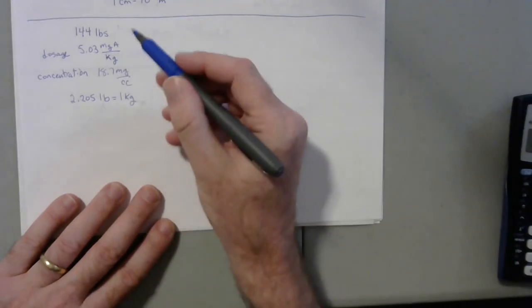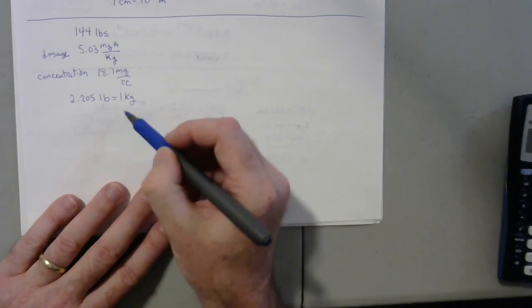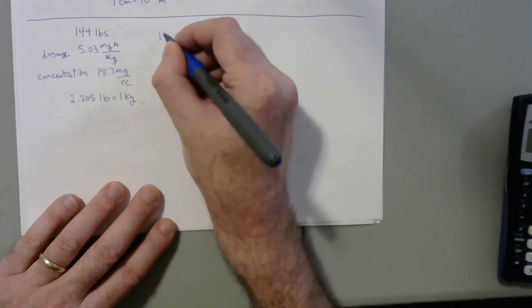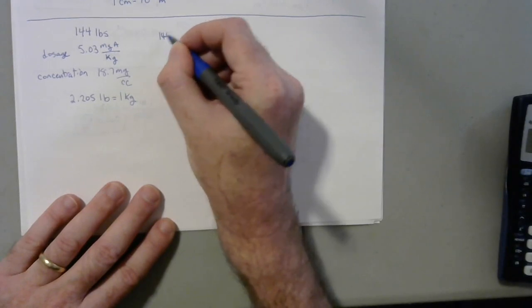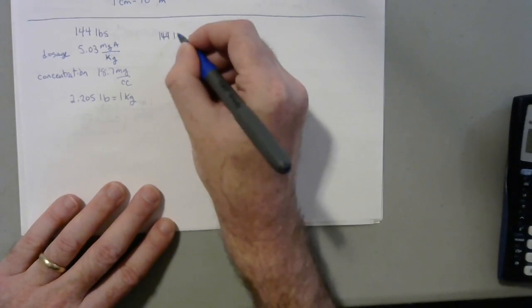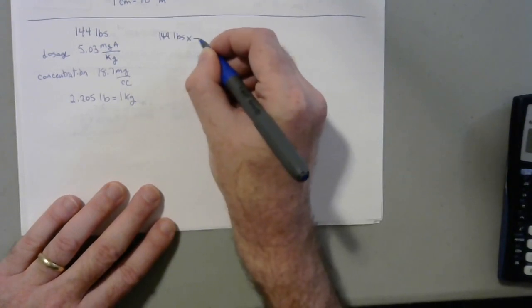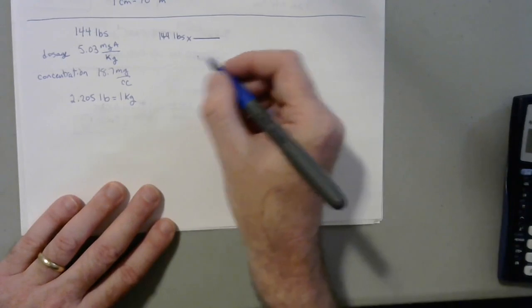Okay, so looking at this problem, I've written all the information, and I've added the conversion between pounds and kilograms from your conversion sheet. What we'll start with is the weight of our patient, 144 pounds, but we're going to need that in kilograms because that's what they usually work with in the hospital.